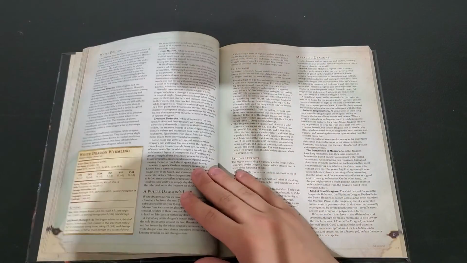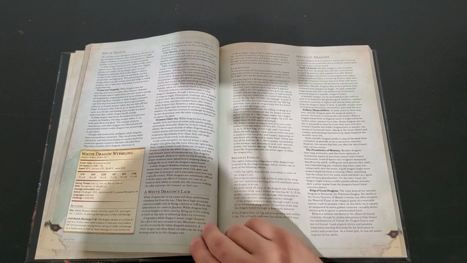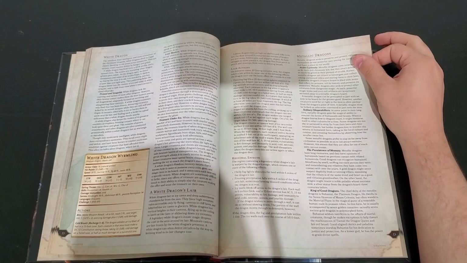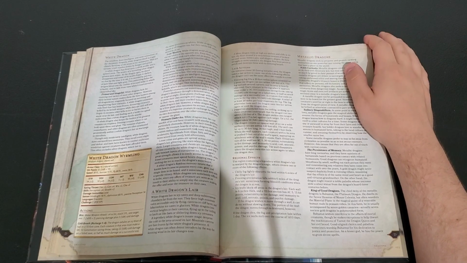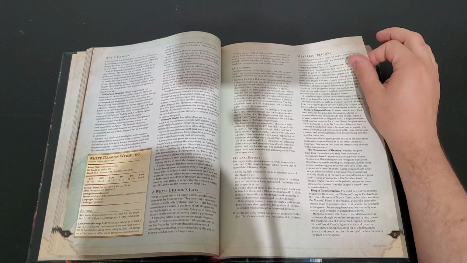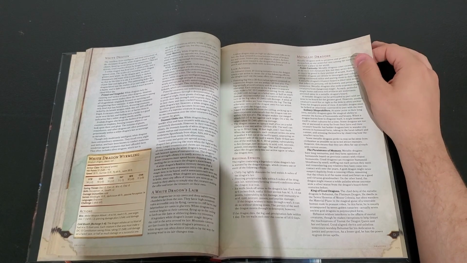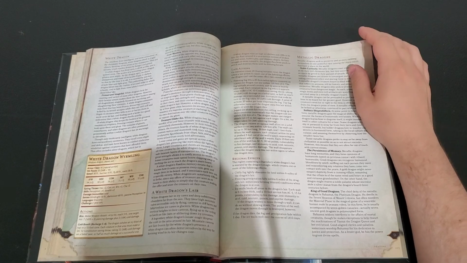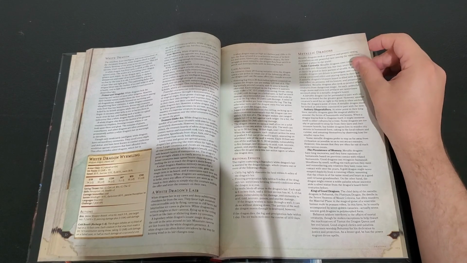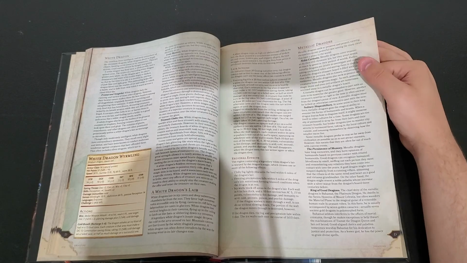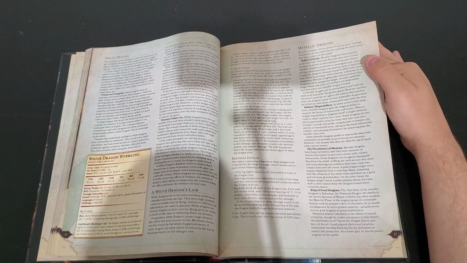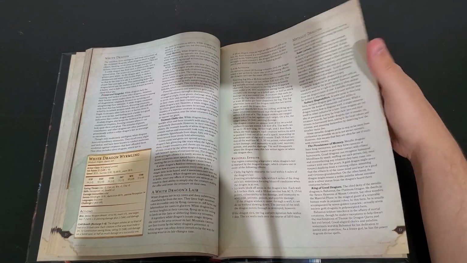White dragons obviously have a focus on ice and cold, so there can be icy walls blocking things on the way to the lair. Freezing, so lots of hail, blizzards, stuff like that. The lair actions, again, are all ice-oriented, creating sheets of ice and difficult terrain and things of that nature.